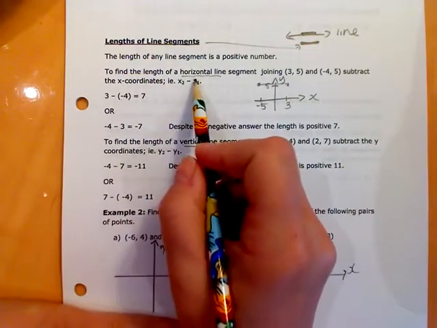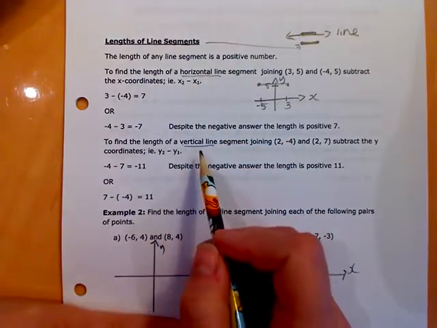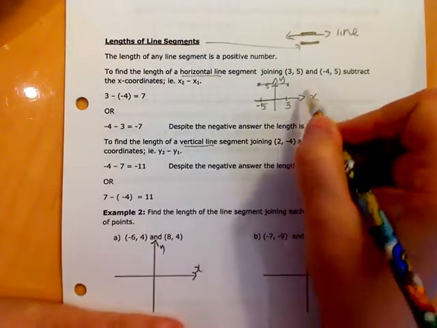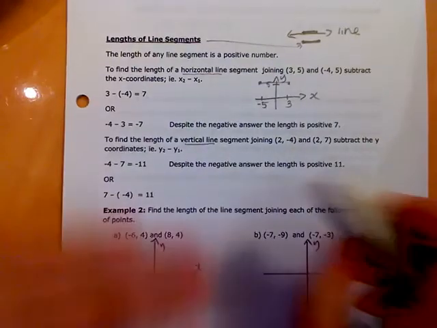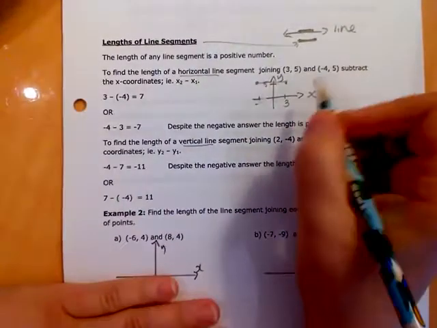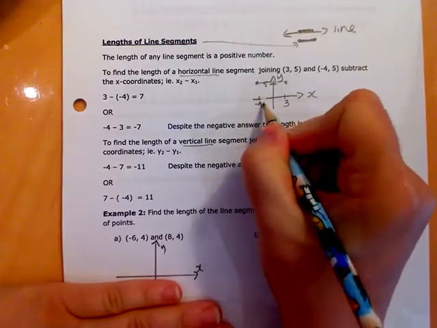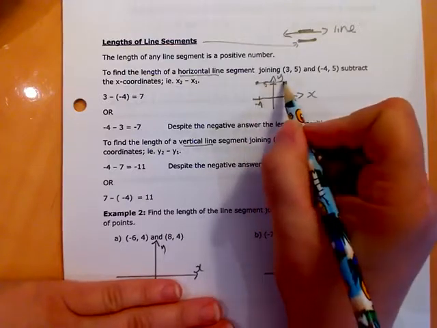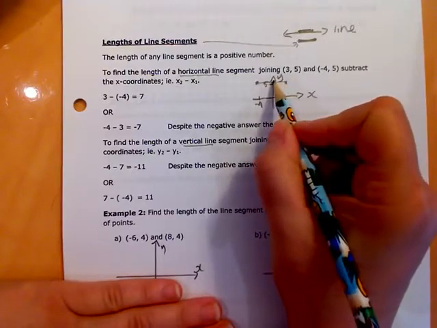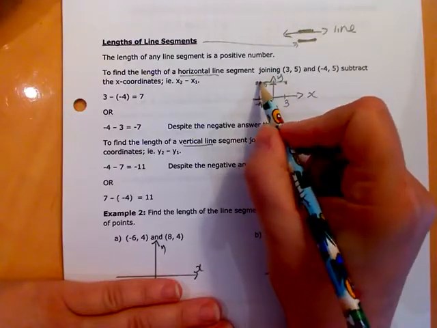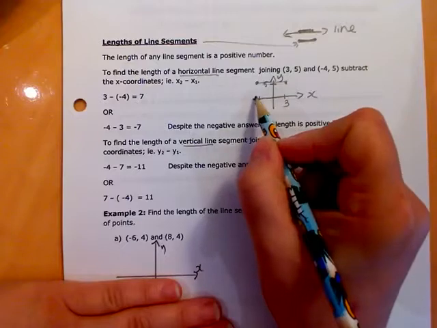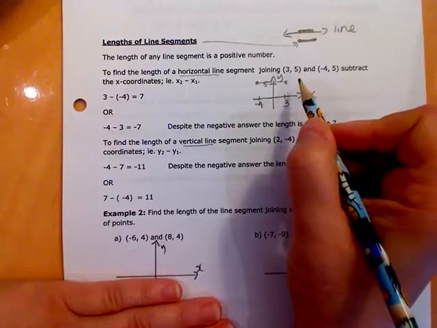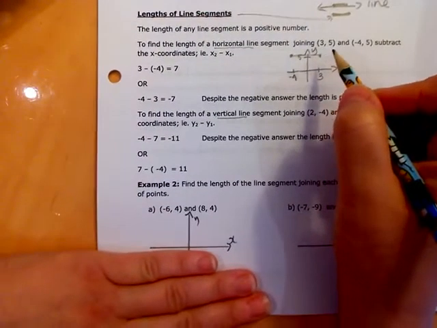Now, when we're going to find a horizontal or a vertical line segment, it's really, really straightforward. So I've drawn here a little diagram plotting these points, 3, 5, and -4, 5. So it's flat, it's horizontal, we can just count. So from 3 to 2 to 1 to 0 to -1, -2, -3, -4, you just count. From 3 to 0 is 3, from 0 to -4 is another 4, and 4 plus 3 is 7. That's it, 7 units.